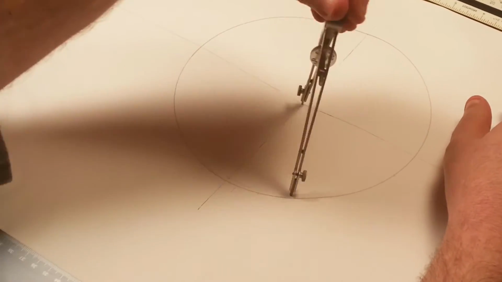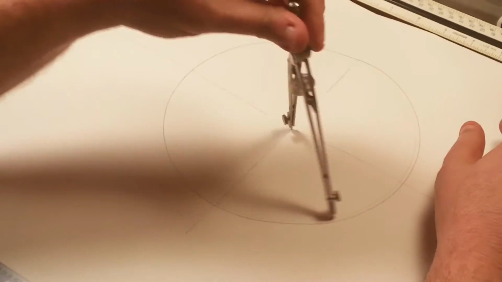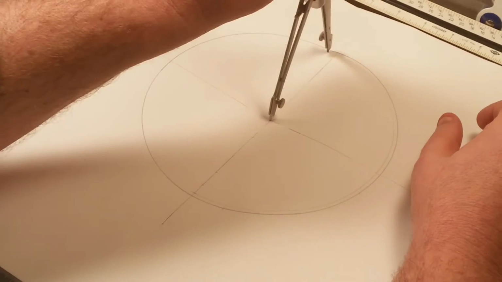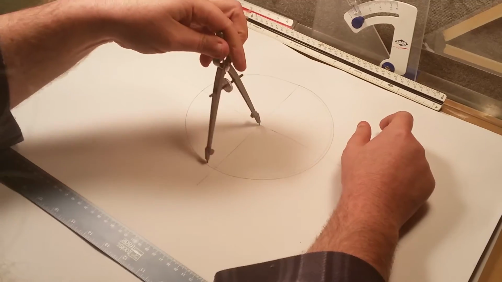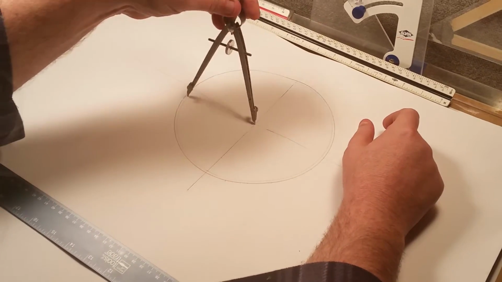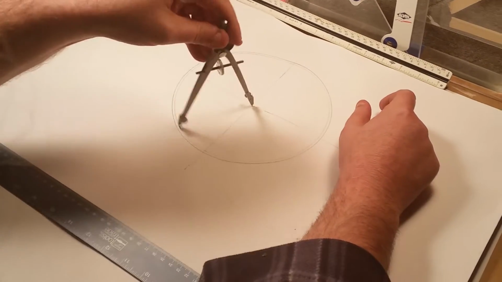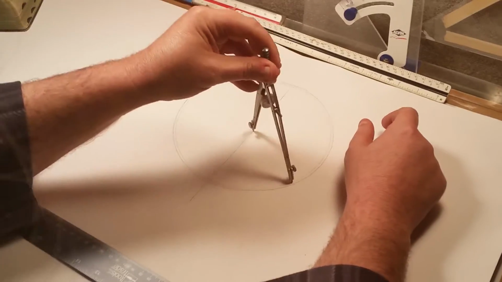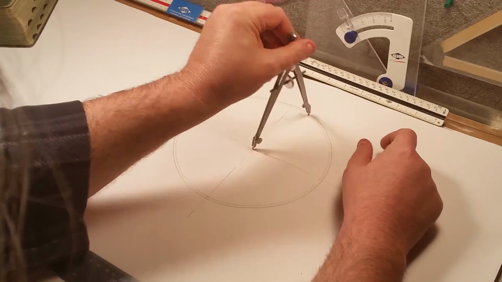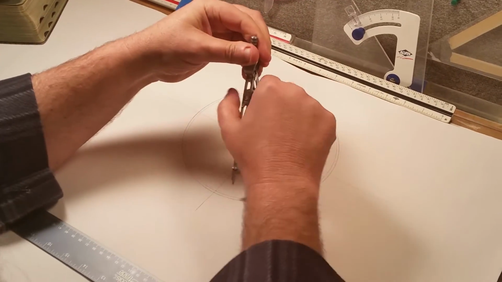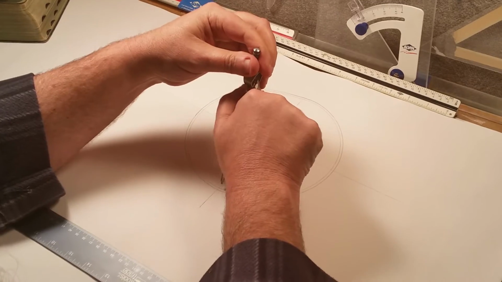And then we're going to draw a circle right there. Try to get it dark. Okay, and then we're going to go down to the next one.